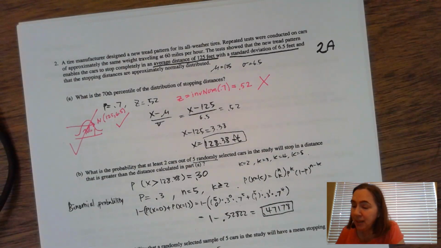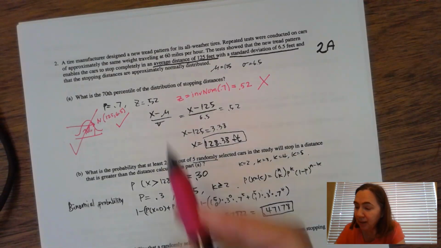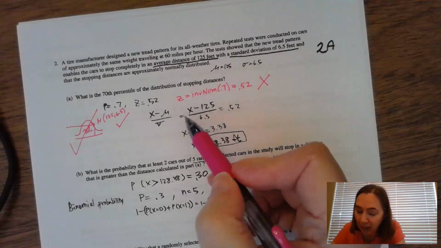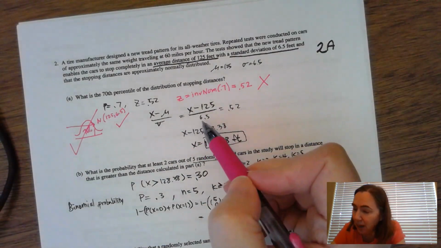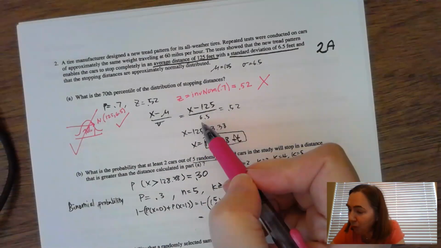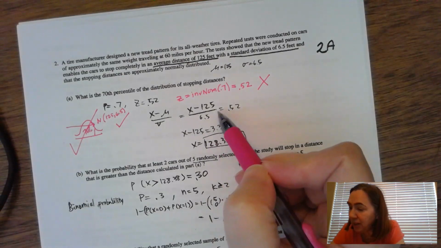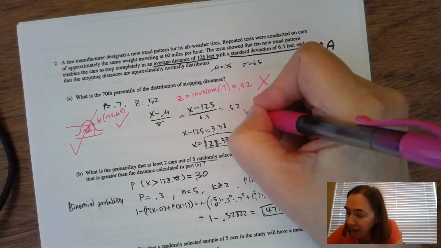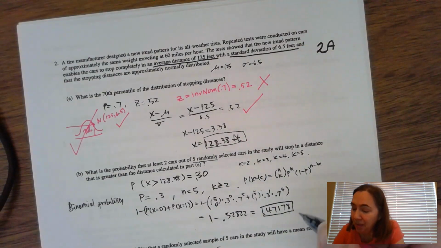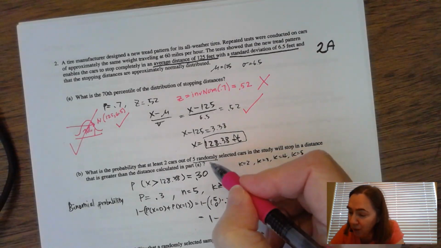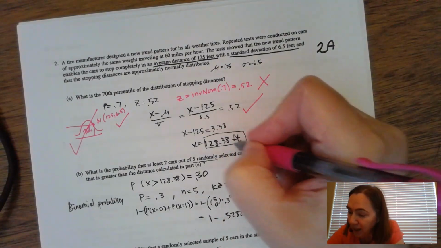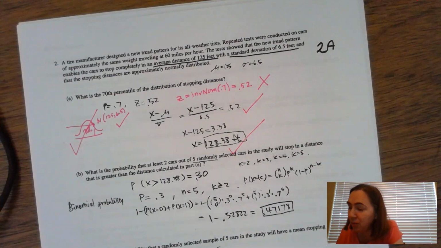The fourth check is going to be showing substitution into the z-score formula. Okay, I love how they have the formula. So we have x minus 125, which is the mean, over the standard deviation of 6.5, is equal to the z-score. That substitution is shown. And then the final answer is 128.38 feet. And so they do have that done correctly.